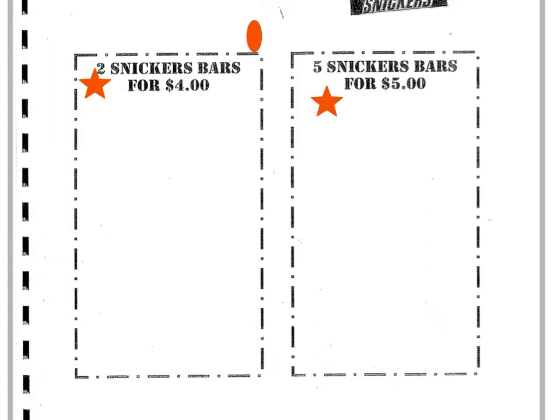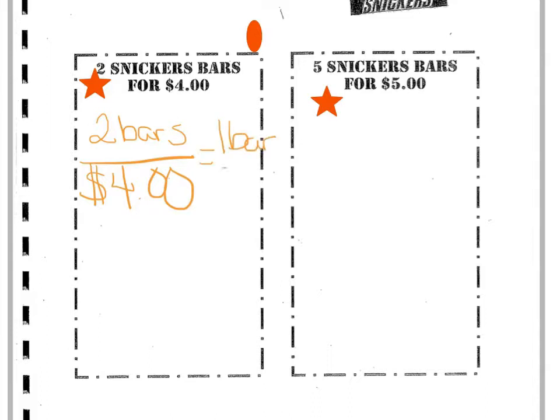The way you figure that out is using unit rate. So first we set up a ratio. Our ratio is 2 bars for $4. Okay, that is our ratio. We need to make a unit rate here, so we want to set that up to be 1 bar. We'll simplify it to 1 bar for every $2.